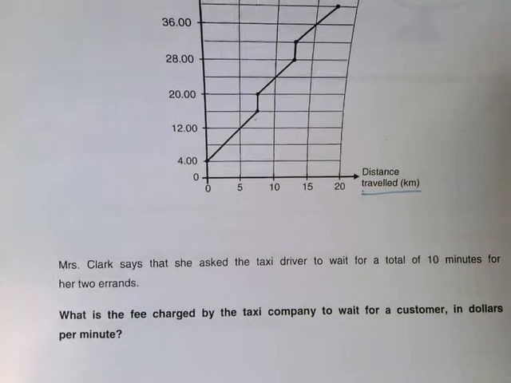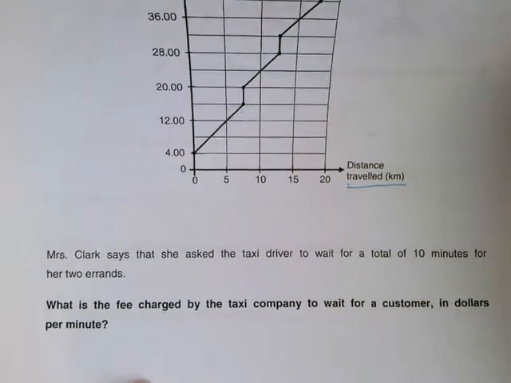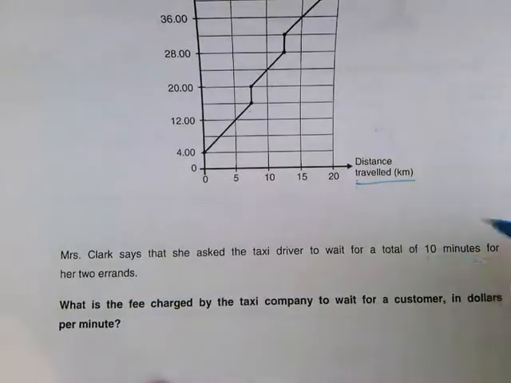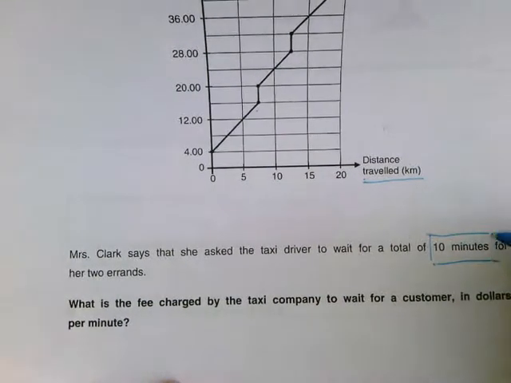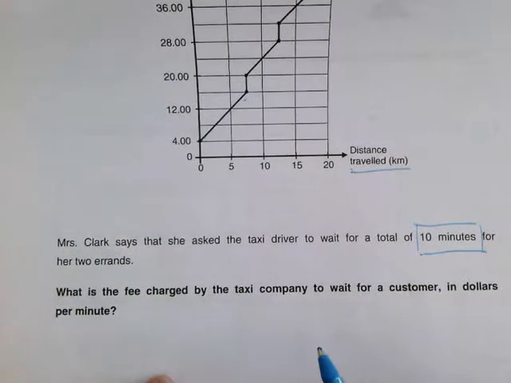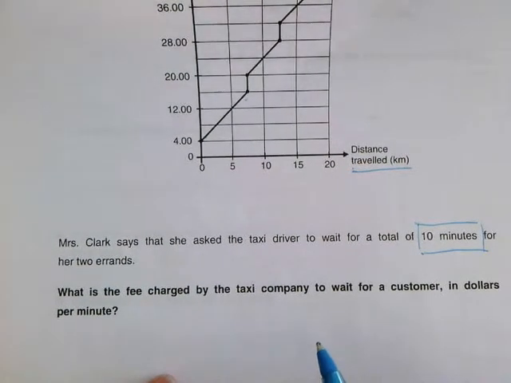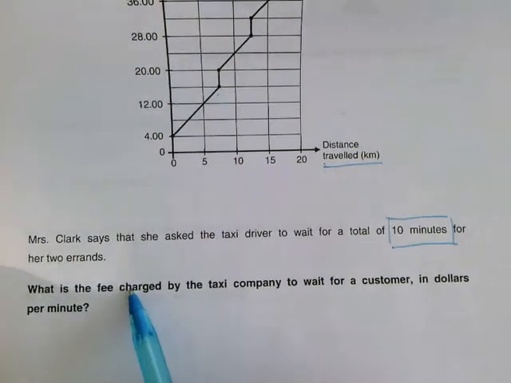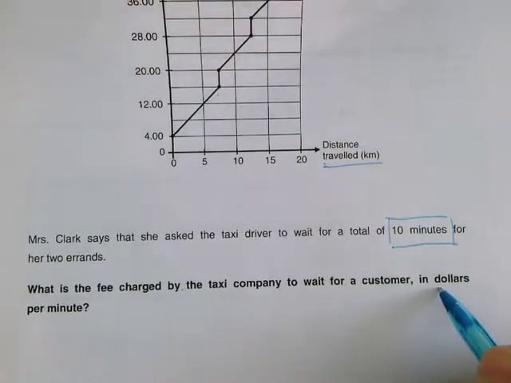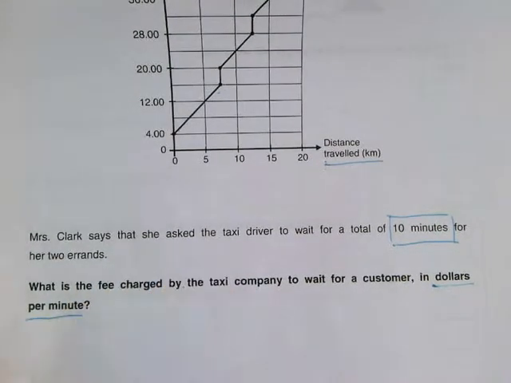The question says Mrs. Clark says that she asked the taxi driver to wait for a total of 10 minutes for her 2 errands. So in the total amount of time in between on the graph, there were 10 minutes where the cab driver was waiting for her. We have to figure out the fee charged by the taxi company to wait for a customer in dollars per minute. Whatever answer we get, we're going to have to divide it by 10 because it was waited for 10 minutes, and we have to figure out the cost per minute.